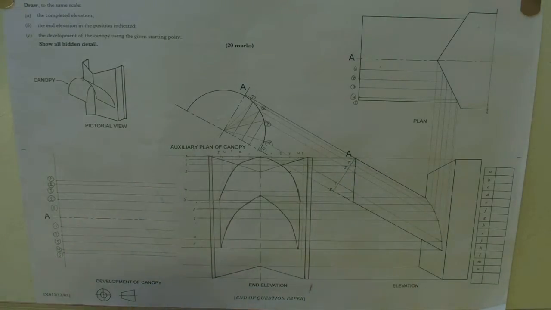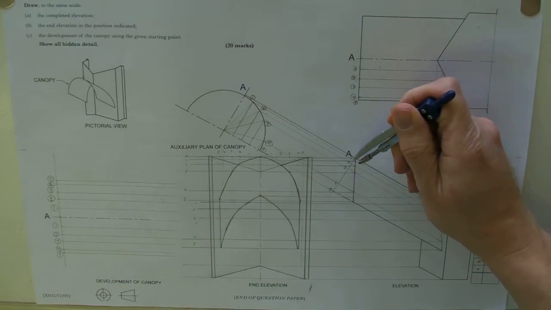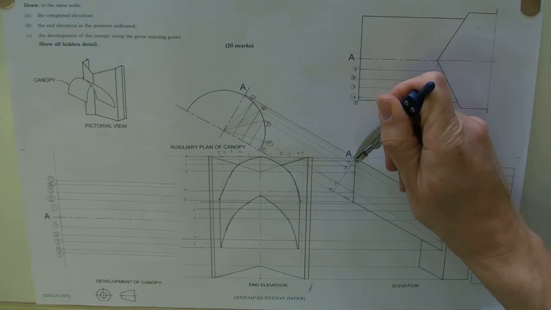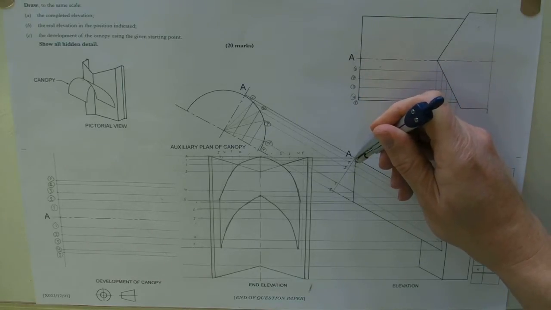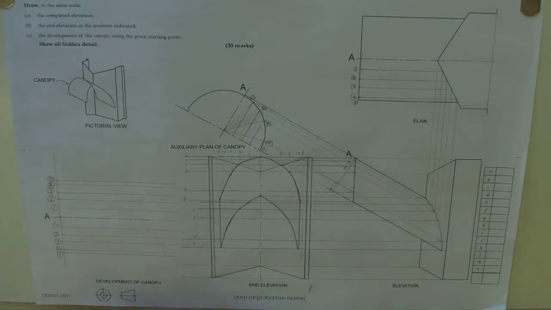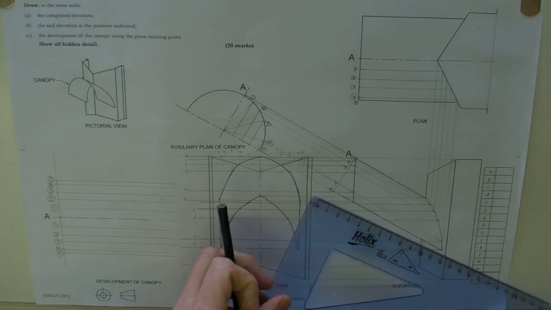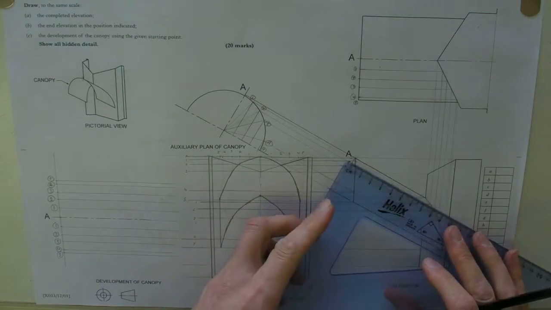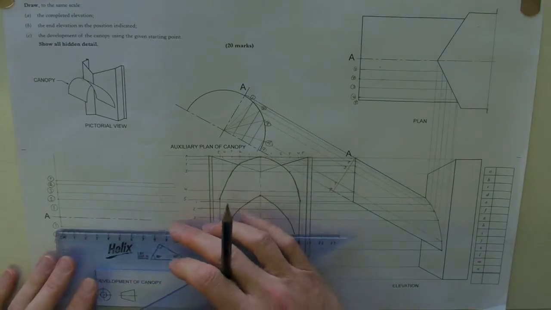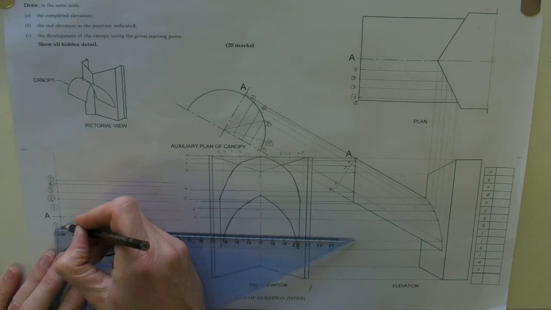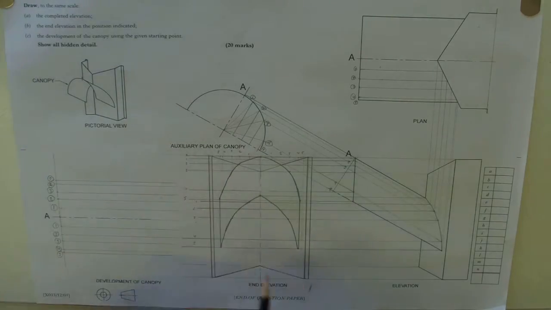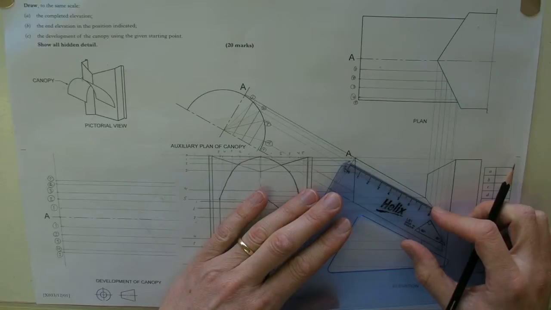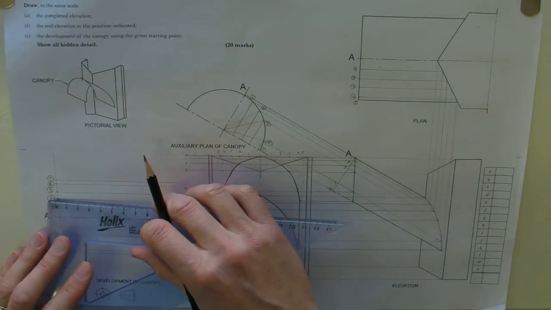So I need to measure how far it is away from A for 1. It's a very small gap there. Tiny. I may even just measure it with my set square because my compass can't go small enough. I measure that and I get 2 millimeters. So mark 2 millimeters in from here, here and here. And then let's measure this here, so 4 millimeters.